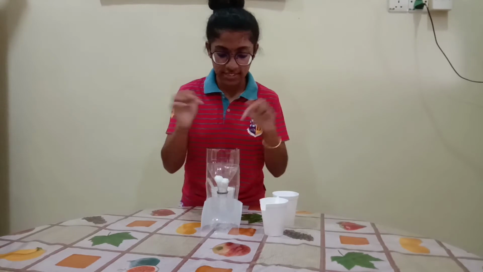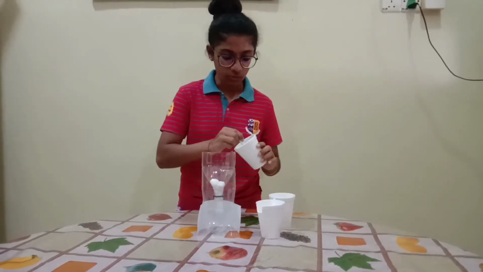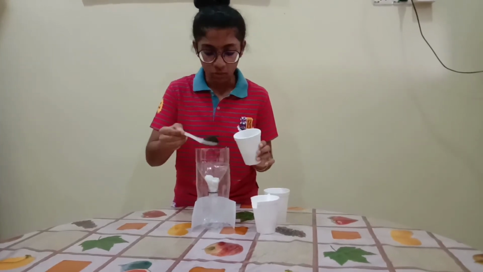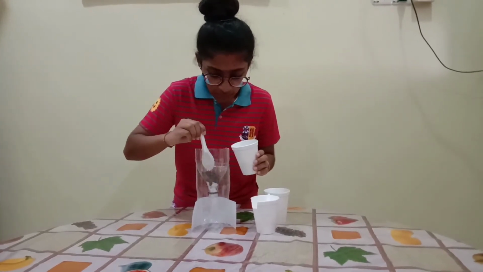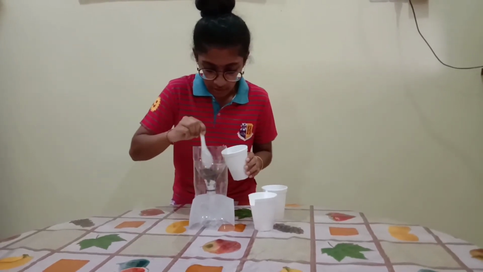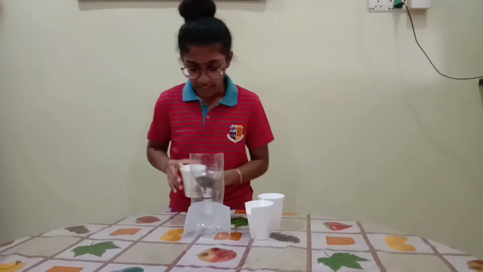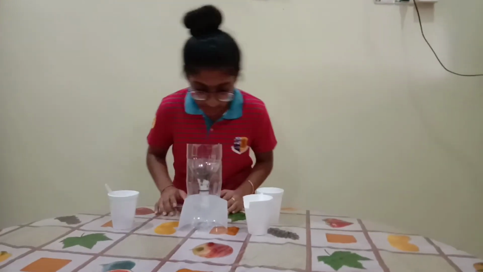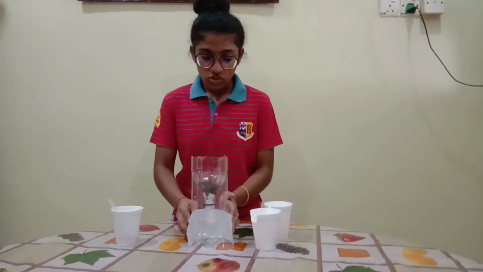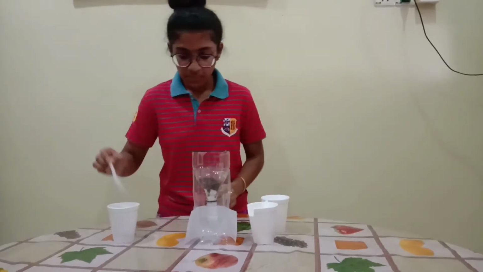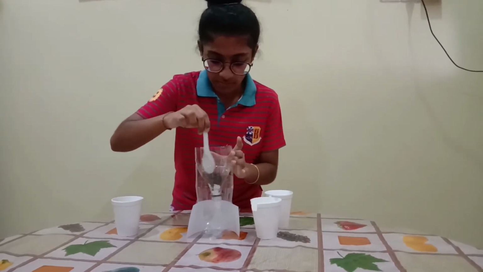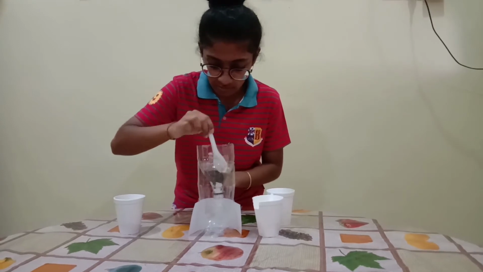So since I've already stuffed the cotton ball, I am going to put some sand into the bottle. So I guess this is fine. To start the experiment, I would like to spray this first so it doesn't give the messy look.